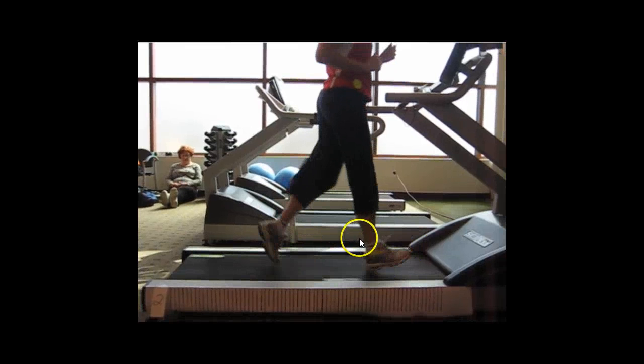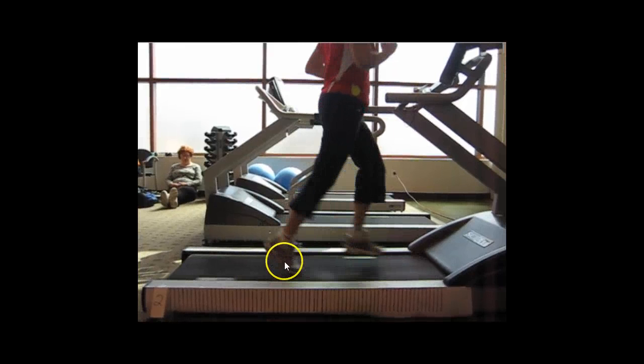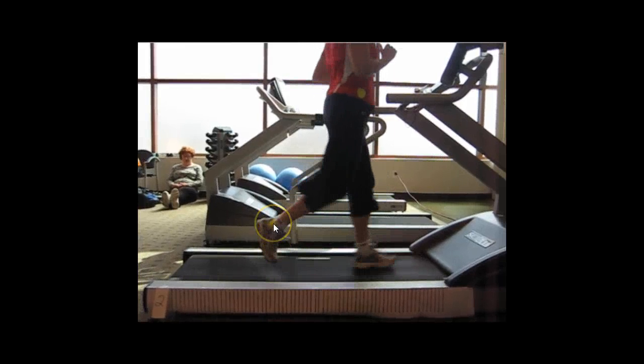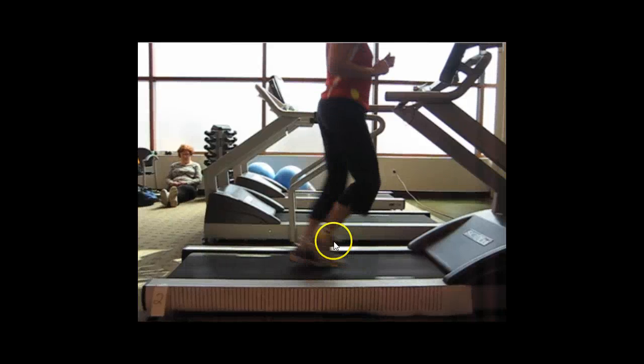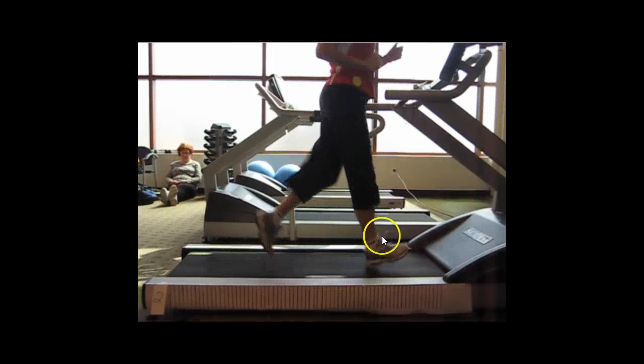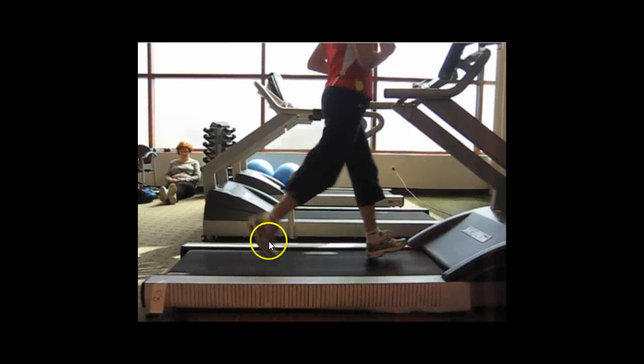So what we're seeing here is this runner landing on the ground with their heel out in front. The foot stays on the ground for a long period of time. It comes up a little bit, and then it swings forward. You can see how this foot remains at the same height, and the angle behind the knee remains static, and they swing forward, and then it comes down again. So this person's running in a rectangle fashion.